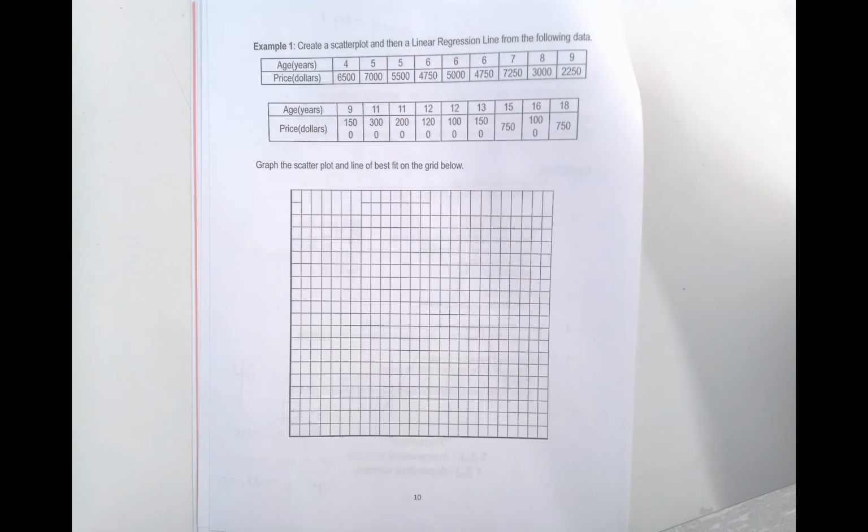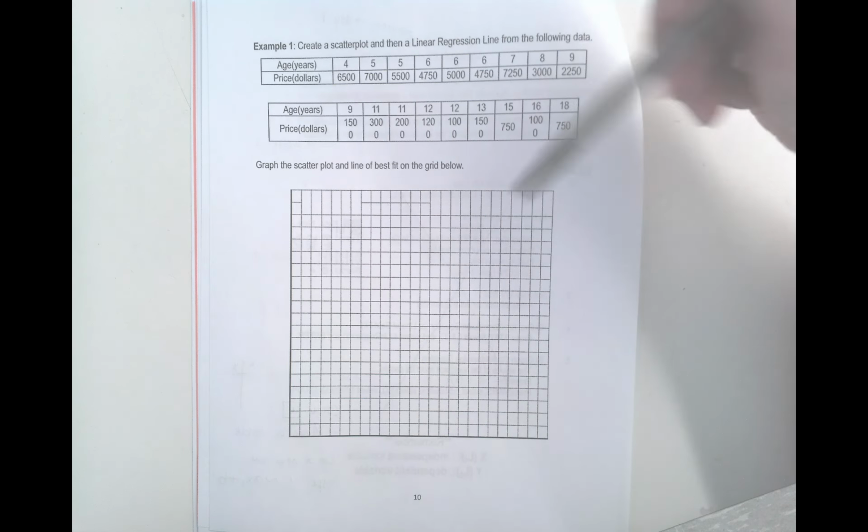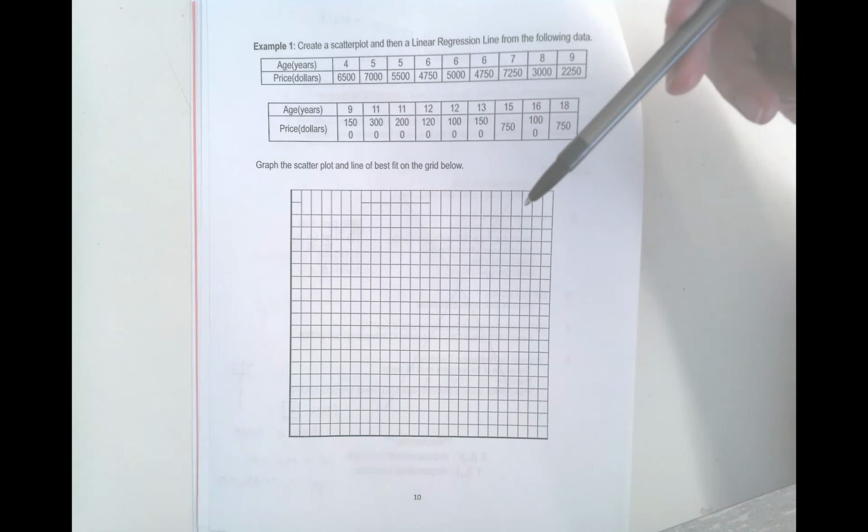If you want to try it yourself, I would highly encourage you to do so, but otherwise we're just going to jump back with those points plotted on my graph. So I have all my points on the graph here.